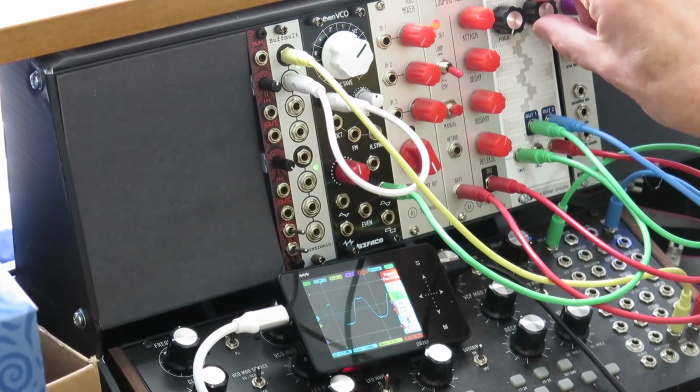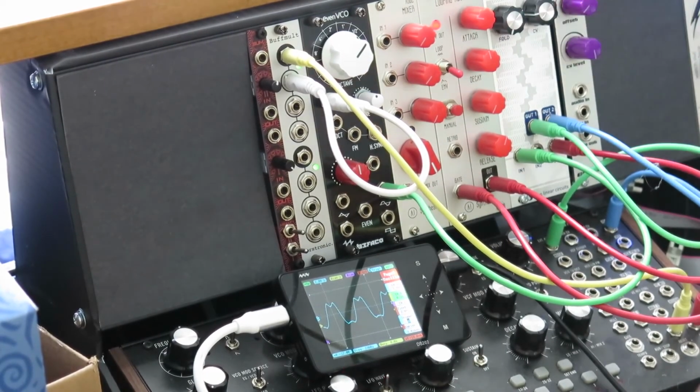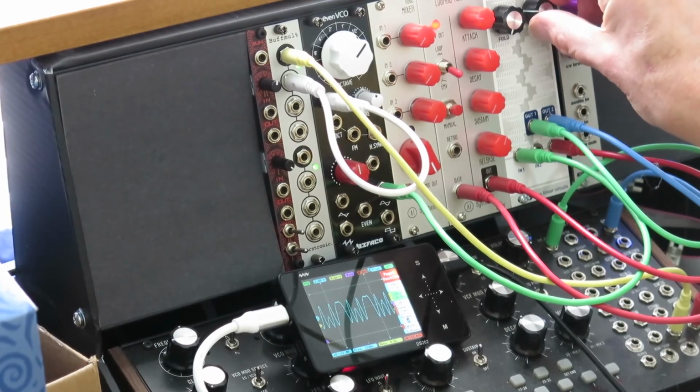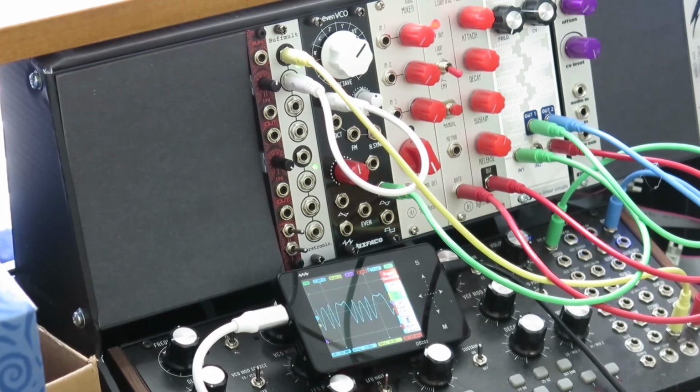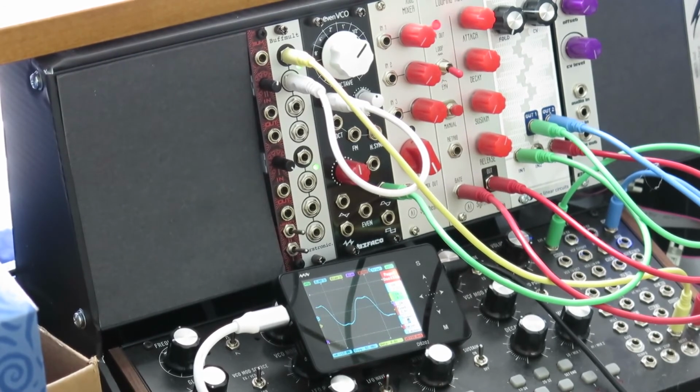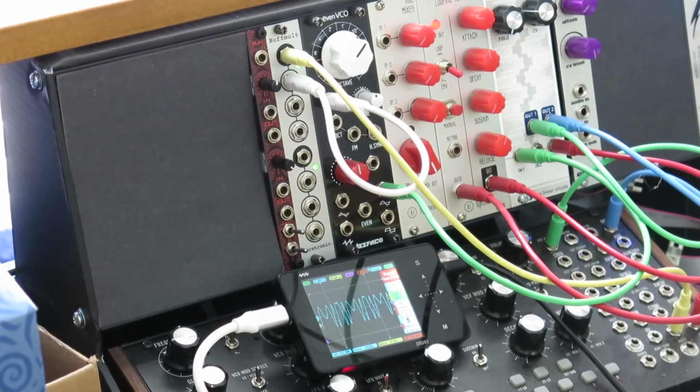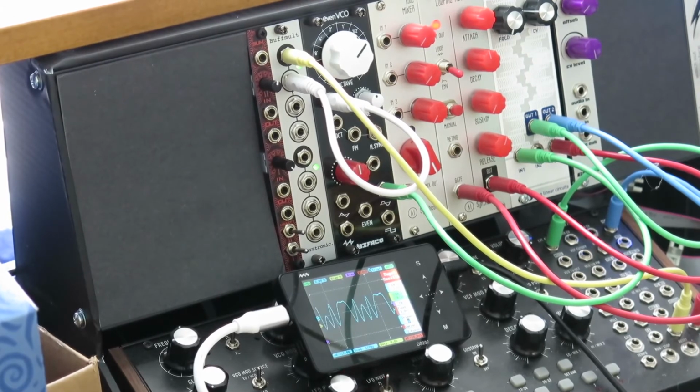If I turn up the control voltage, we can get some voltage controlled folding going on here. Like that.